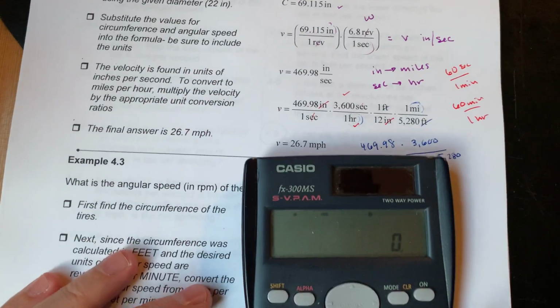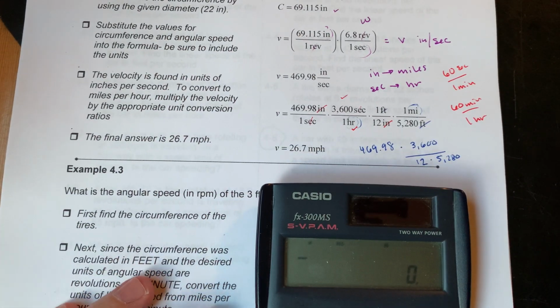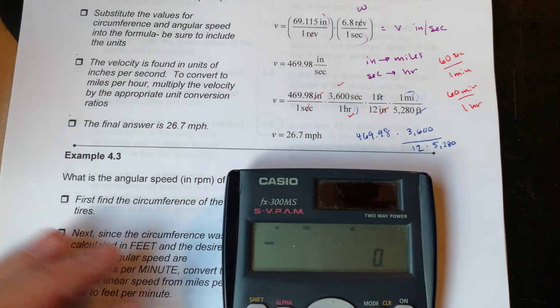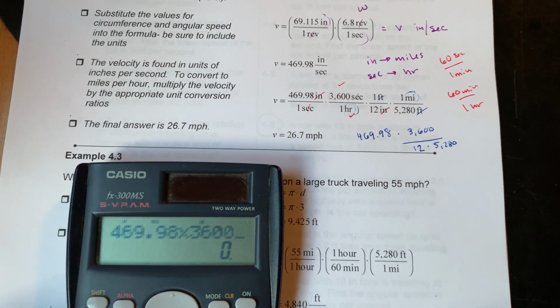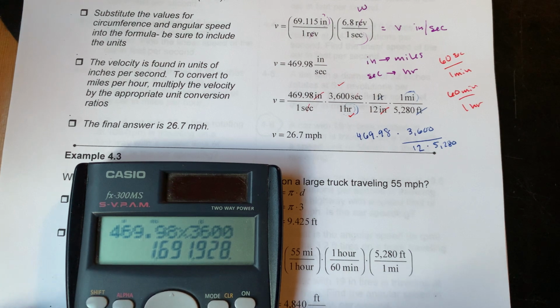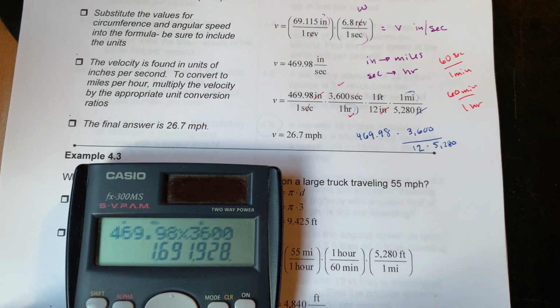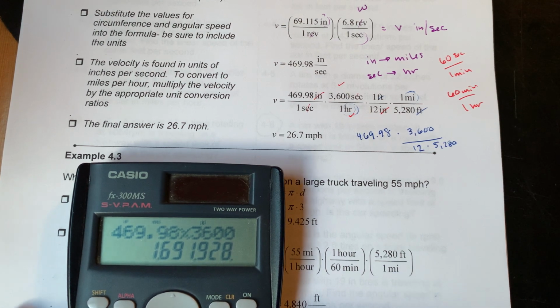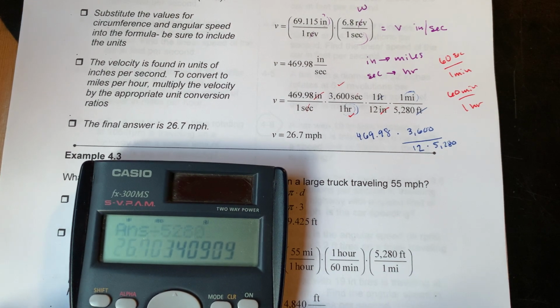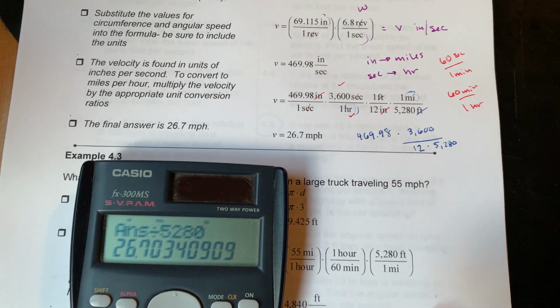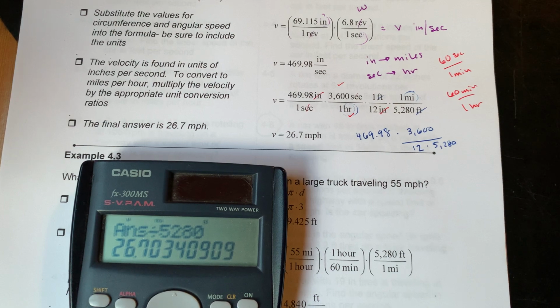I'll just show you the calculation on the number cruncher here really quick. It looks like we should end up at 26.7. So what have we got? 469.98 times 3,600, right? So that bumps it way up. This is up in the 1 millions, but that would have just been inches per hour. So that is to be expected. If I divide by 12, that gets me part of the way there. Divide by 5,280. Okay, that gets me down to 703. 26.7 is a perfectly reasonable answer there.